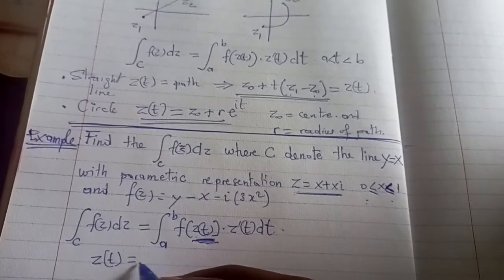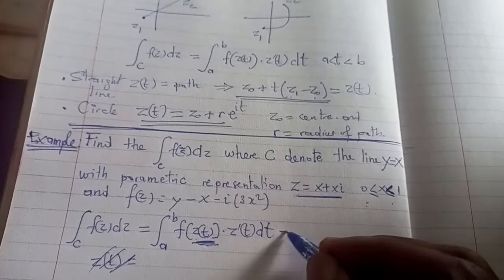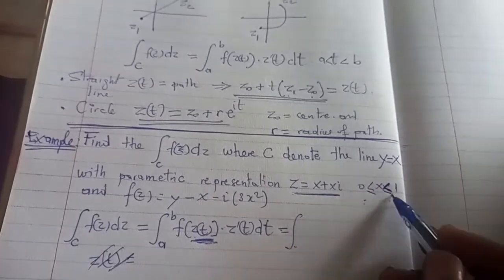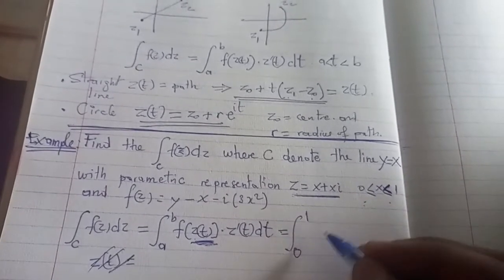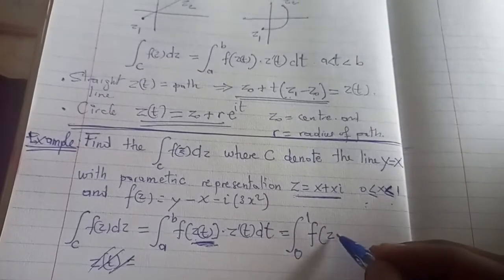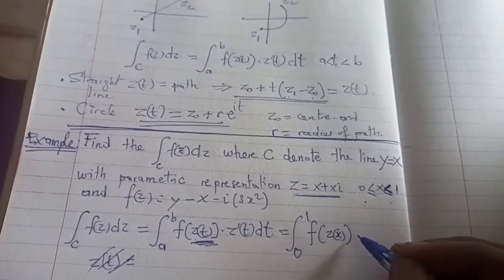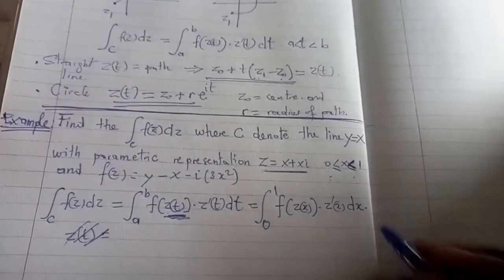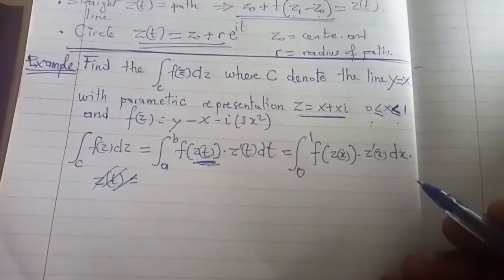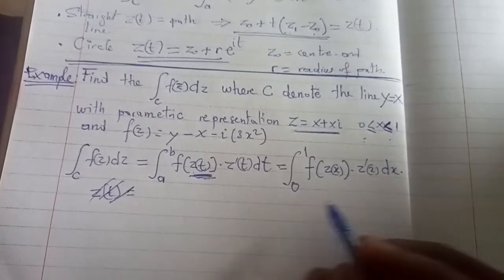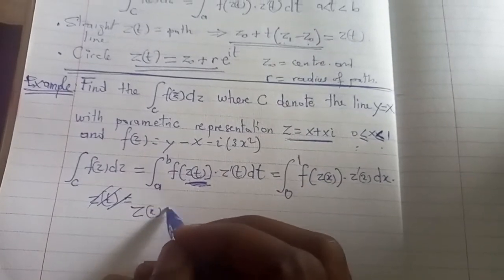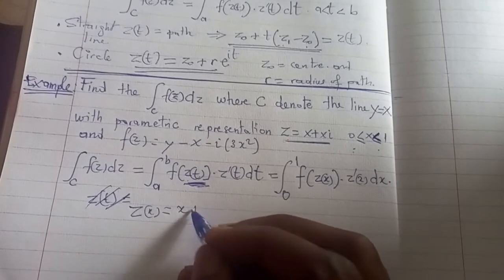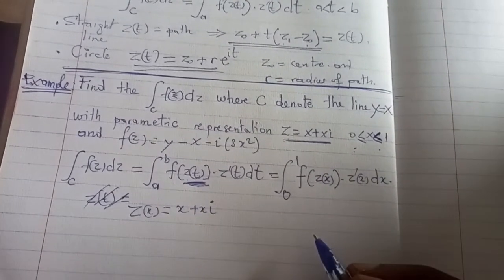So it will be similar to the integral, and we are dealing with the limits of integral 0 to 1. So we are having 0 to 1 of f(z(x)) multiplied by z prime(x) dx. Now, we have to conform ourselves to the variables in the question here. So now the next thing is, what is our z(x)? Our z(x), as I said earlier, is the parametric equation given to us. It is x plus xi.